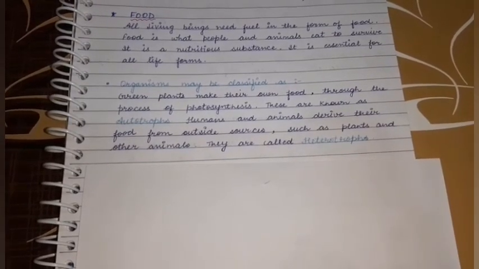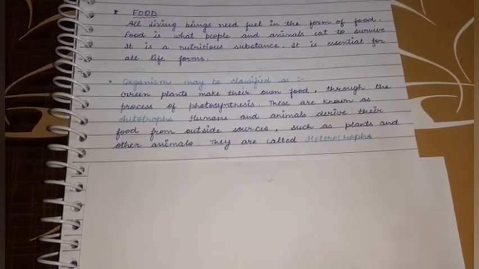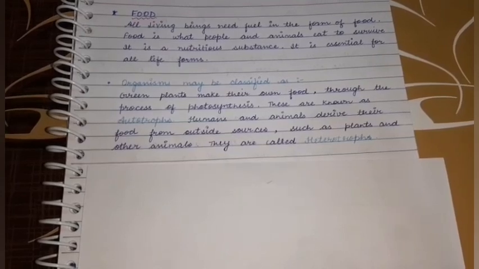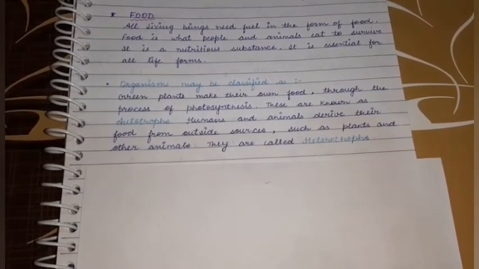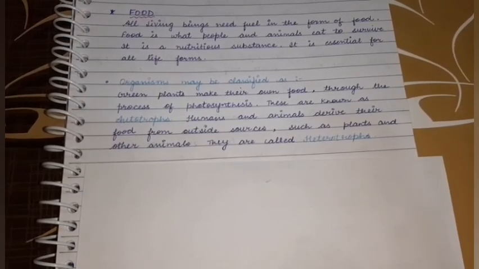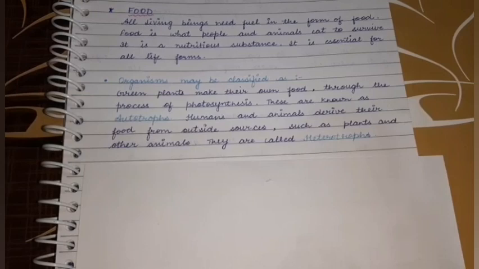First example is green plants. Green plants make their own food through the process of photosynthesis. These are known as autotrophs. Humans and other animals derive their food from outside sources, such as plants and other animals. These are called heterotrophs.